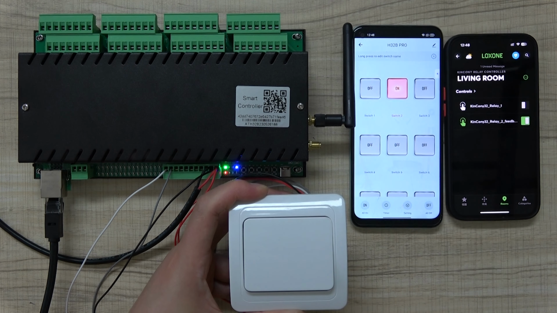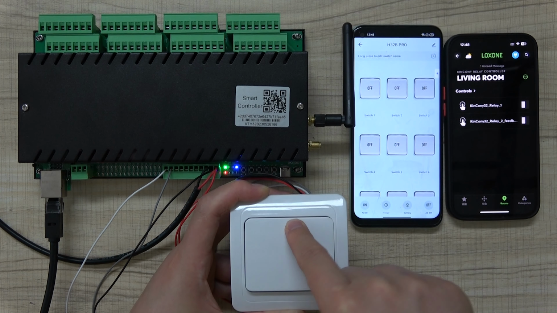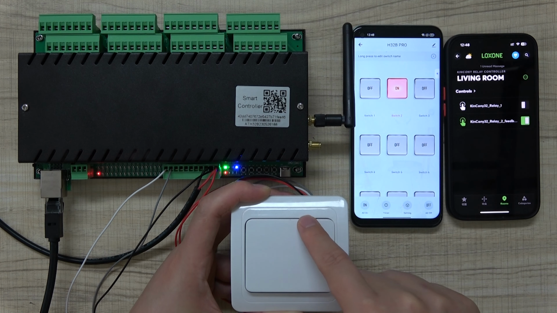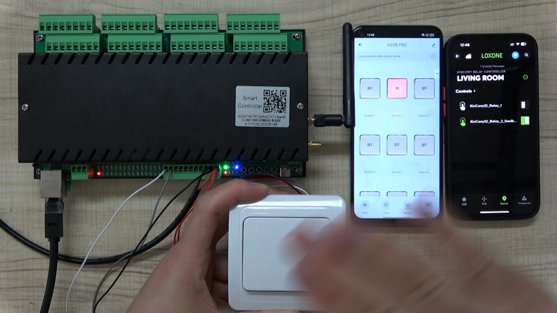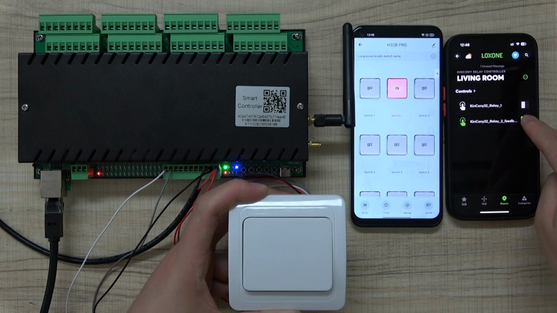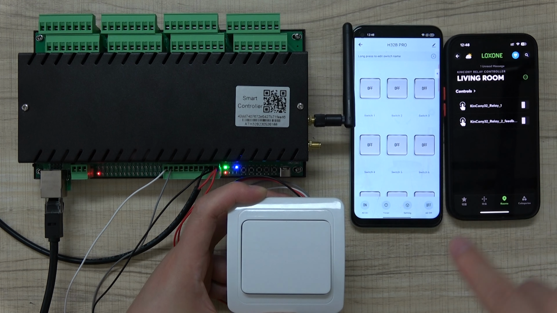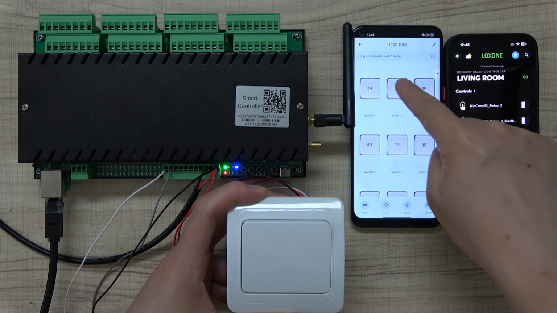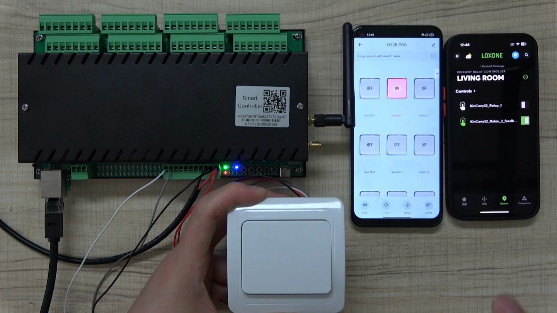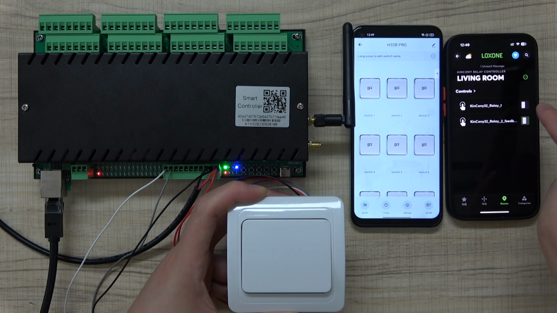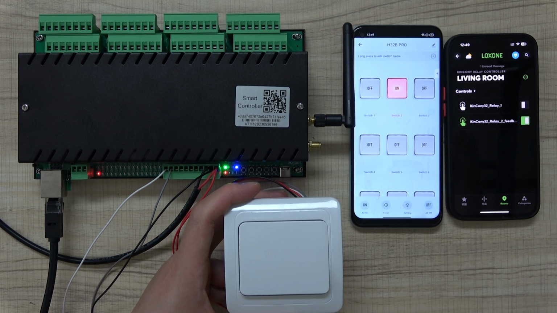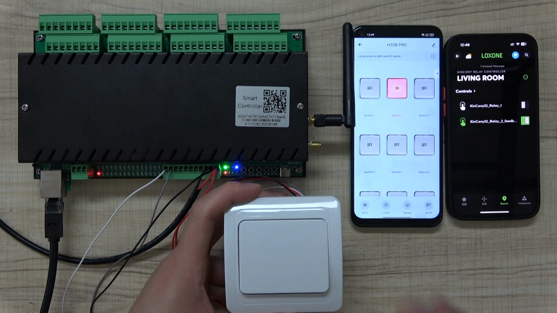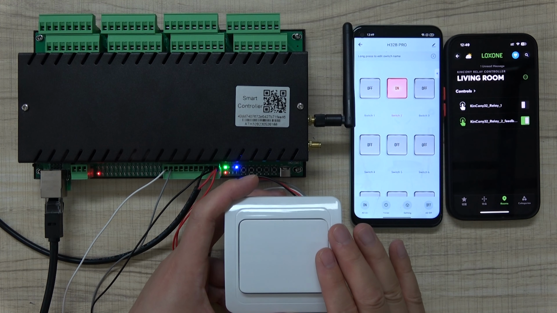This time it is turned off, but if I turn it on here, this becomes off, and this position becomes on. So this just toggles the state. I can turn off, turn on, turn off, turn on. You can see the different applications and the manual control button can work at the same time.